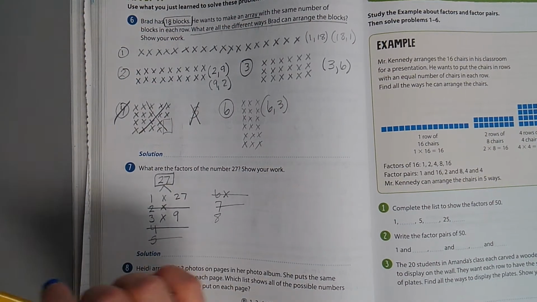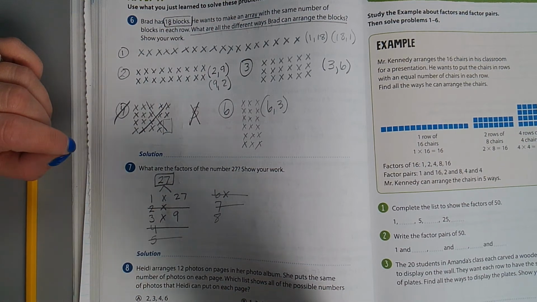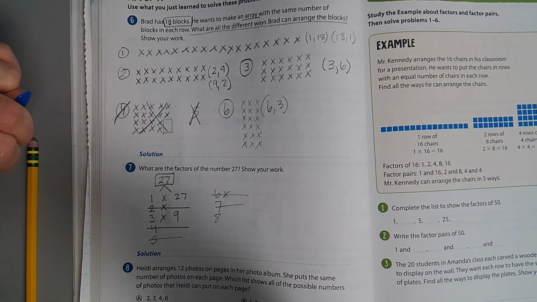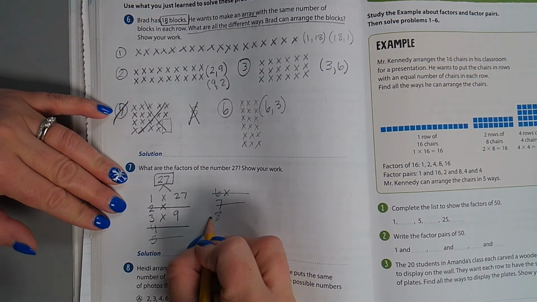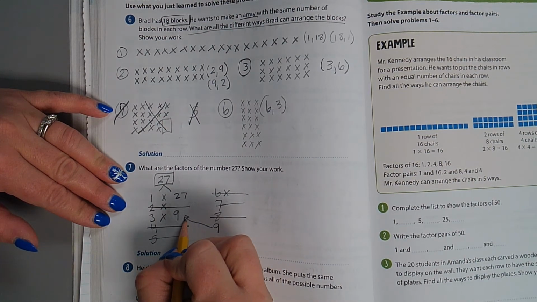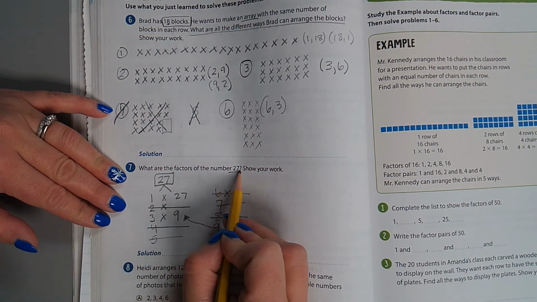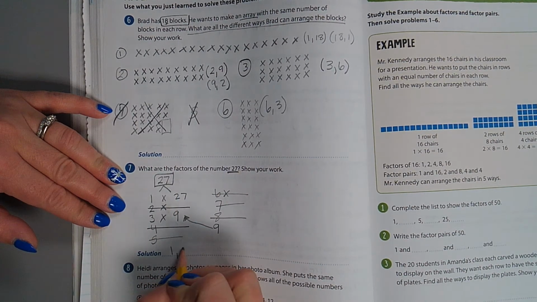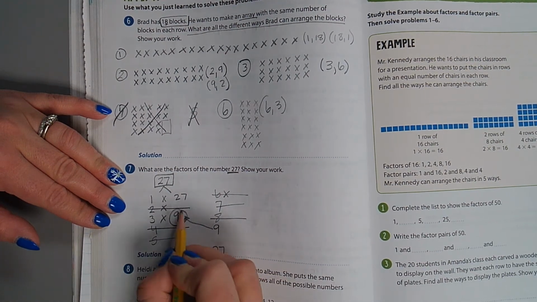8. 8 times 2 is 16. 8 times 3 is 24. 8 times 4 is 32. So we cannot use 8. We're back to 9. We've already done 9, so we don't need to repeat ourselves. So the factors of 27 are 1, 3, 9, and 27.